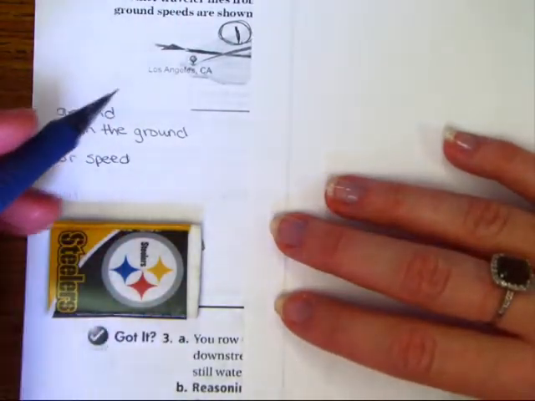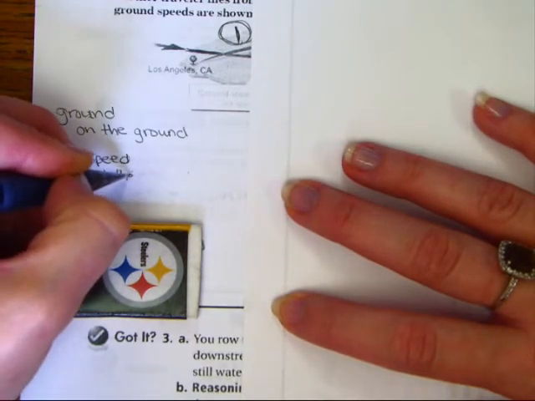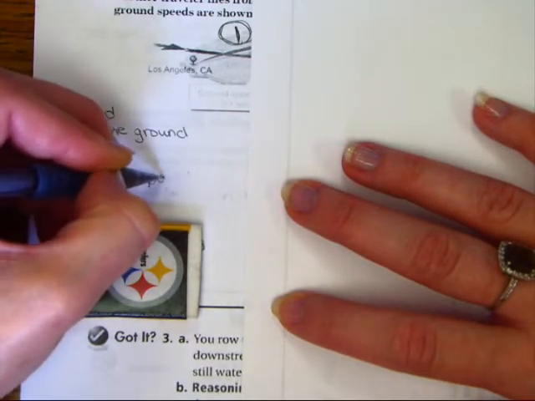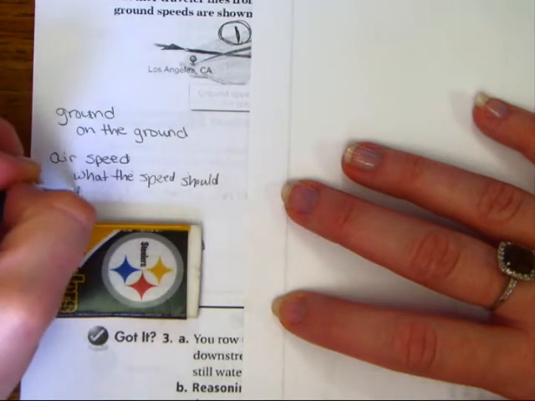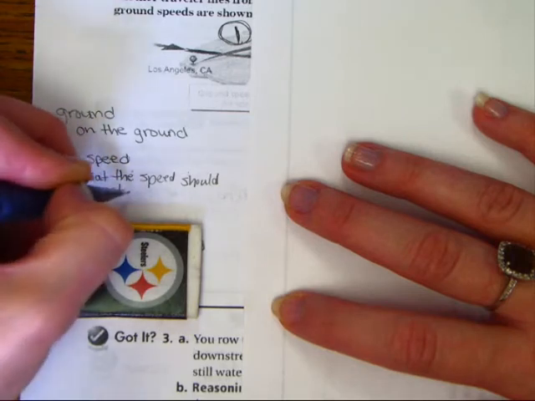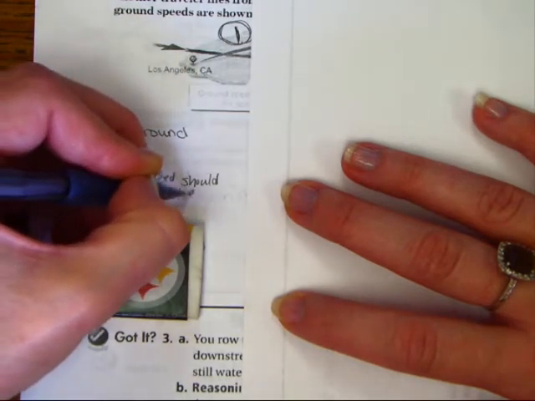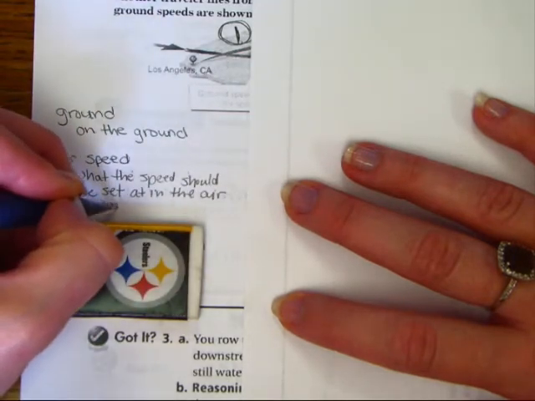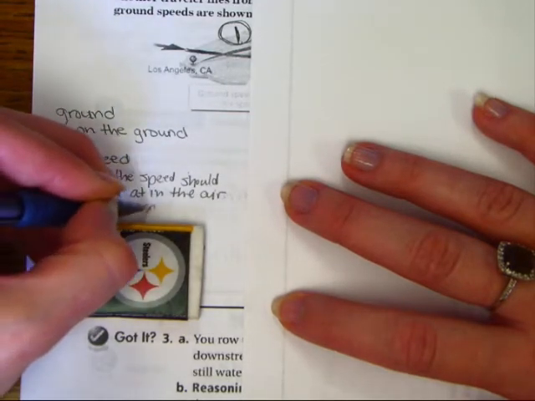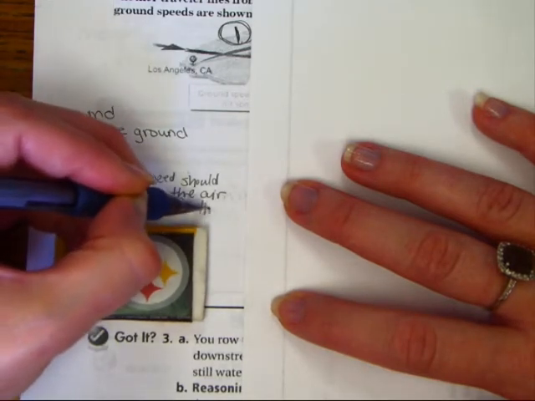Airspeed is made up of what the speed should be set at in the air to compensate for the wind.